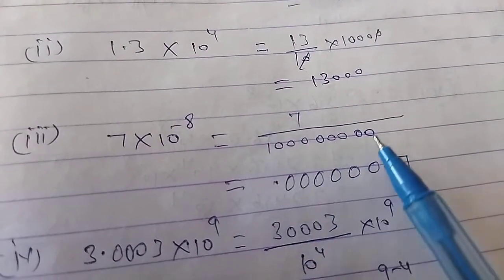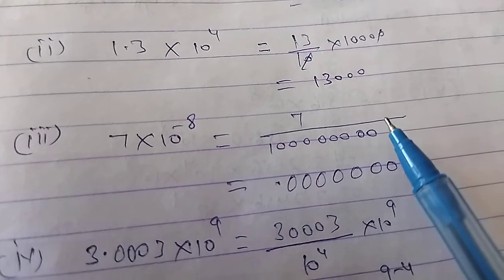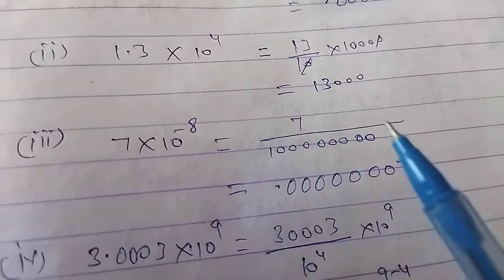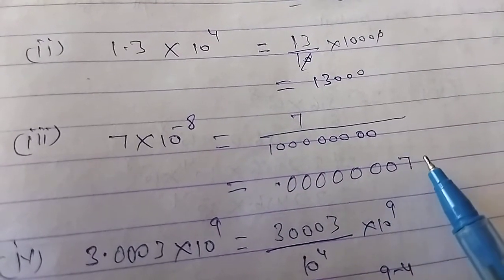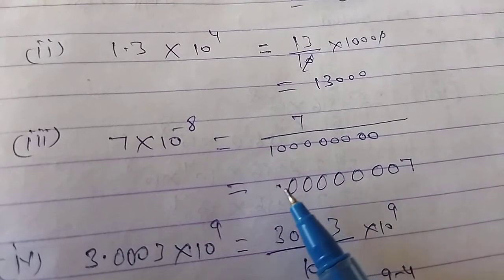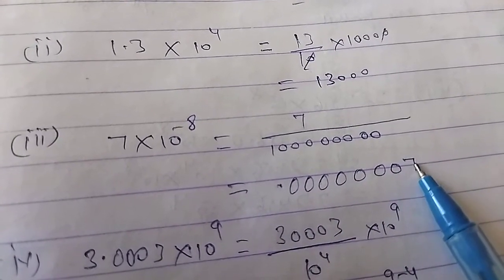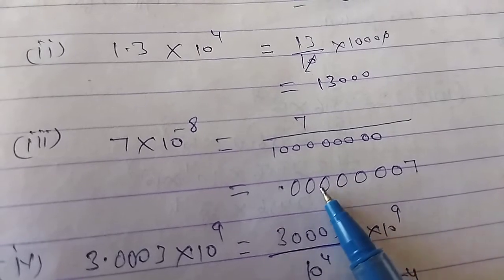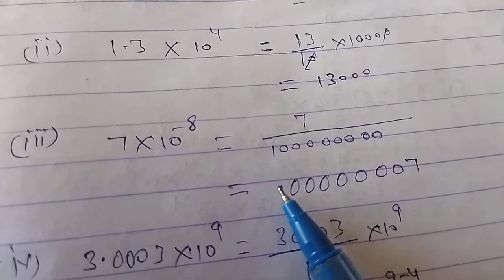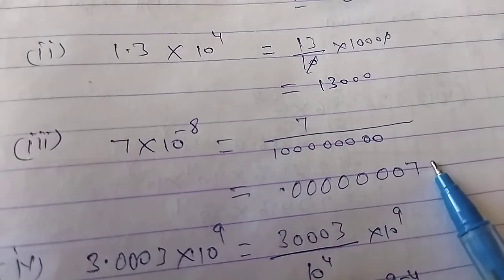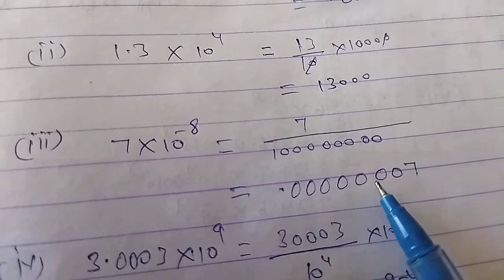Now, to write it in usual form, I need 8 digits after the decimal. So 1 is given to me. Make it 8. Before the 7, you need to add how many zeros? 7. So that 8 digits can be there. So 1, 2, 3, 4, 5, 6, 7, 8. Then put the decimal. Now point with 7 zeros and 7 is the usual form there.